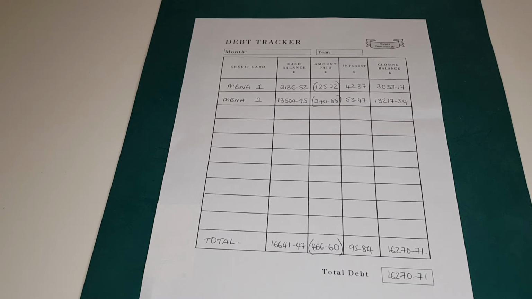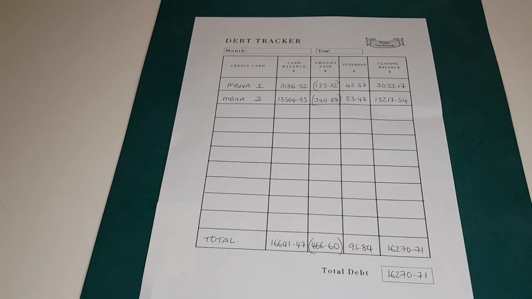So today I want to talk to you about step 5 of the Budgeting Your Best Life budget system. And step 5 is the debt tracker. Now, this is an extract of the debt tracker here in front of us. And basically what I've done is I've used some demo data. It's based on real life data actually, but it's just an example to show you how to keep track of the debts that you've got.